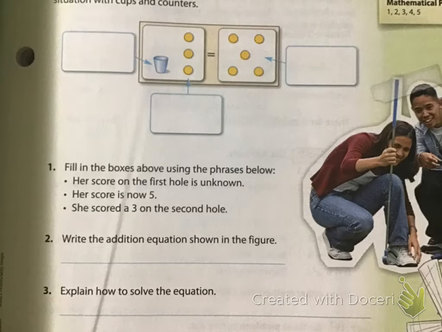So let's look at this. Here's 525. I want to start with this one. Number 1, fill in the boxes above using the phrases below. Roman, her score on the first hole is unknown. Which box am I going to be filling in? Box 1, 2, or 3? Excellent. So we're going to fill in box 1. We don't know what that is. We don't know how many she scored. So what are we going to put, Adriana? Exactly. We put X because our keyword is unknown.